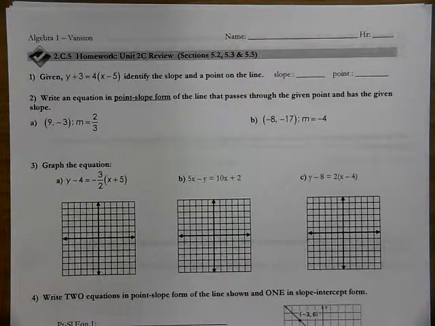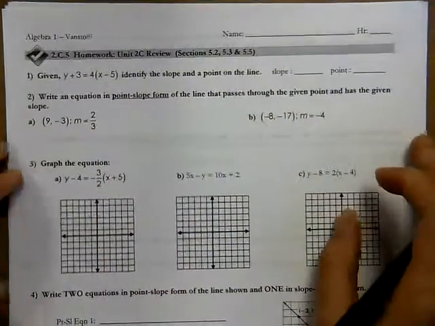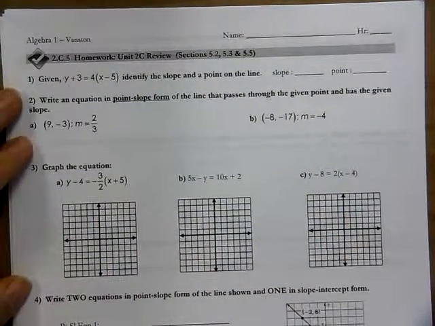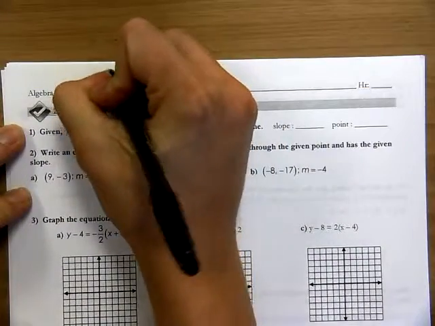In this video, I'm going to talk through the worked out solutions to the Unit 2C review worksheet, or 2C5 worksheet. Unit 2C was on point-slope form, so we're talking about linear functions in point-slope form. At the top of my paper, I'm going to go ahead and write what point-slope form is.